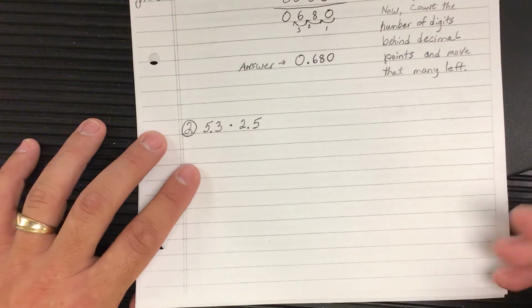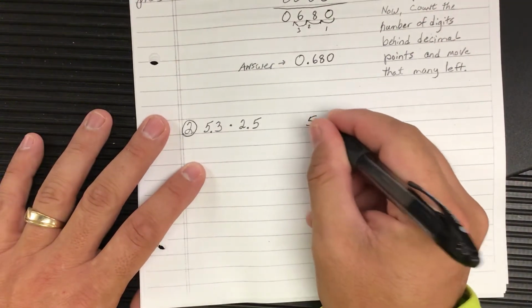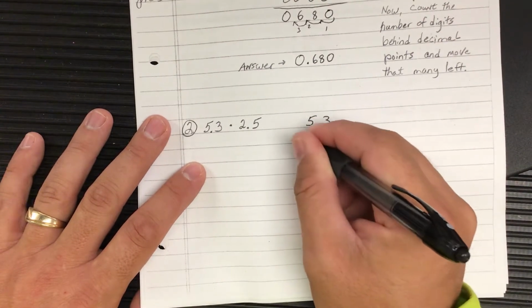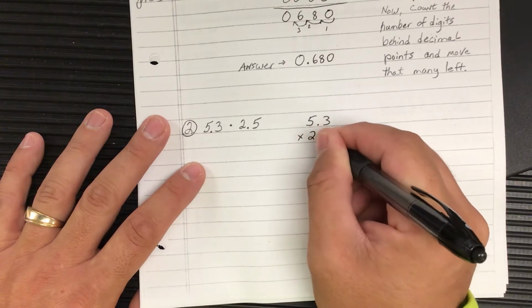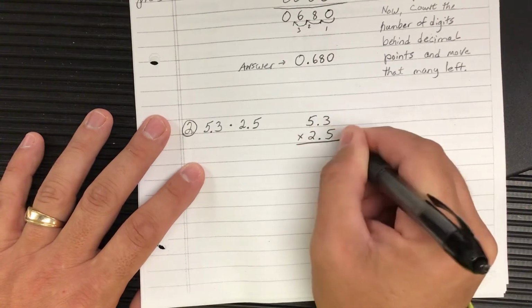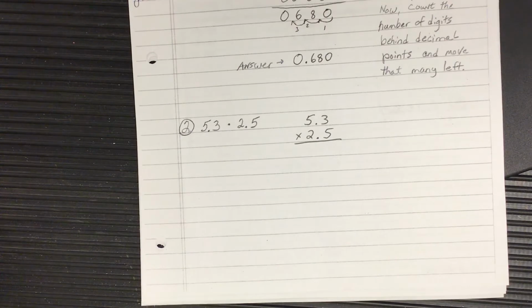5.3 times 5.2. Write it vertically. Do I have to line up the decimal? No. Wouldn't be wrong, obviously, if you did. They both have nice two numbers, decimal in between. Matt, you want to help me out?